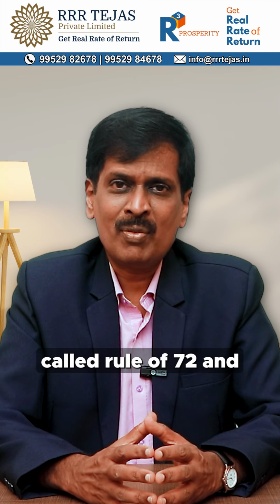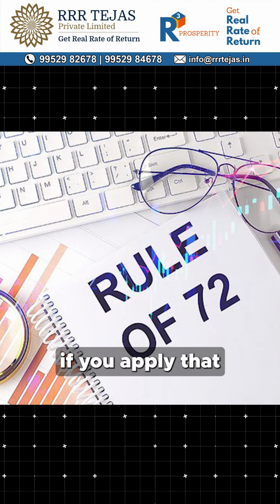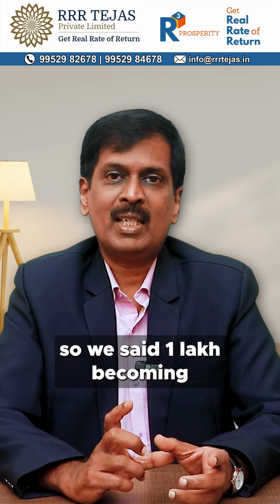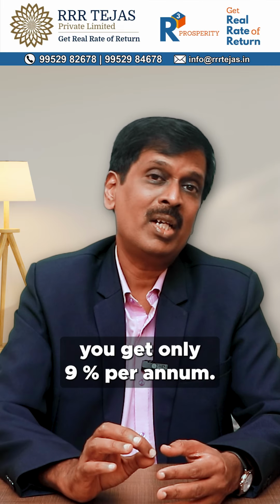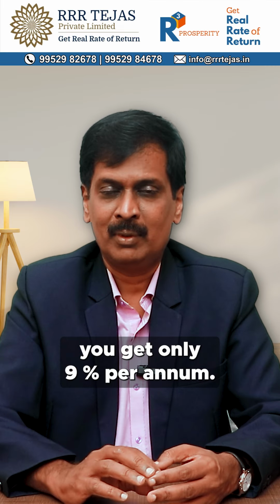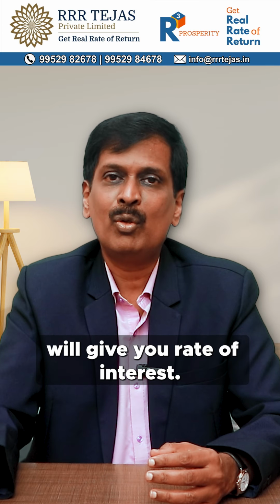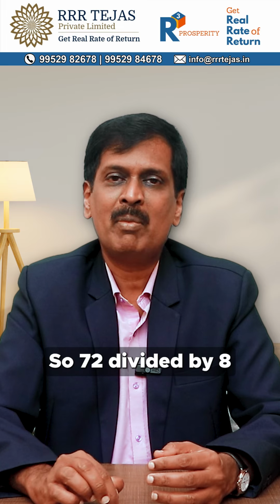There is something called the rule of 72, and if you apply that rule of 72 for doubling, we said 1 lakh becoming 2 lakhs in 8 years' time, 72 divided by 8, you get only 9% per annum. Yes, the rule of 72 says 72 divided by the number of years will give you the rate of interest. So 72 divided by 8 is equal to 9%.